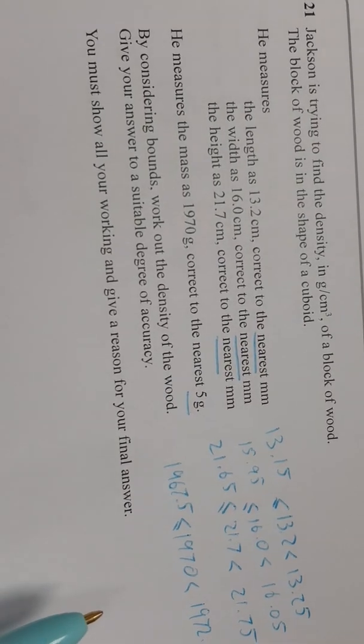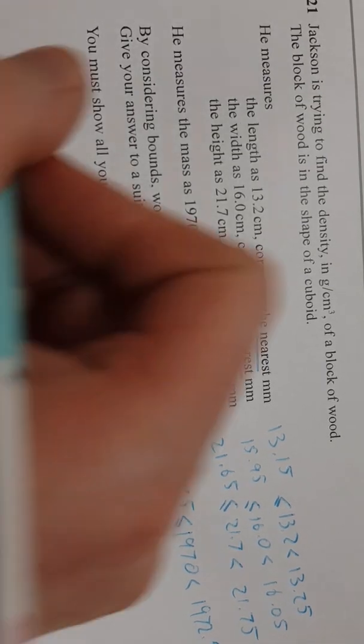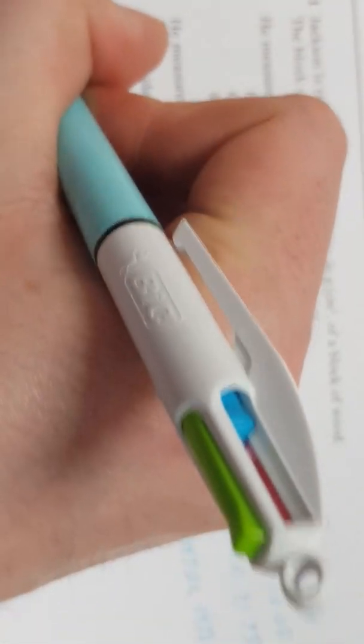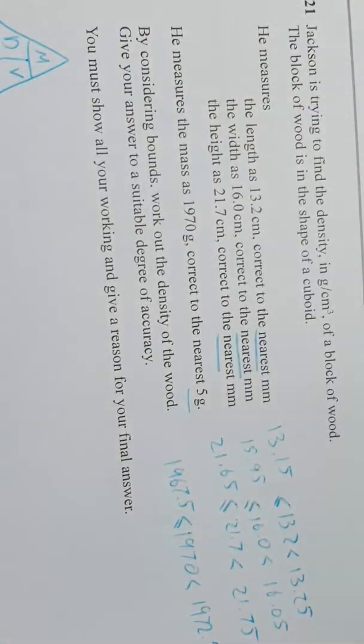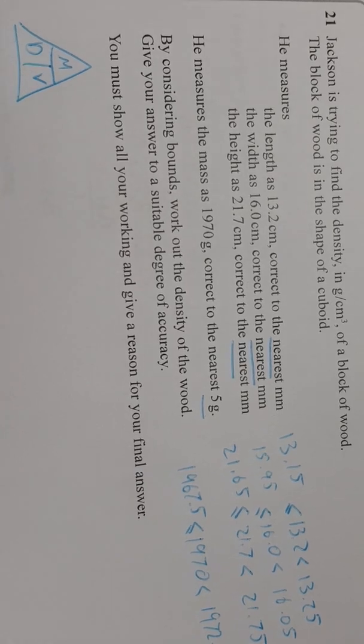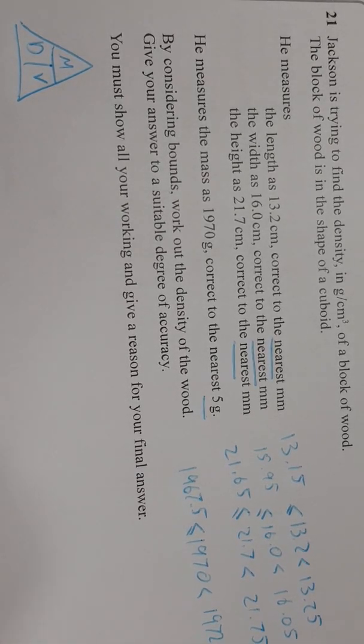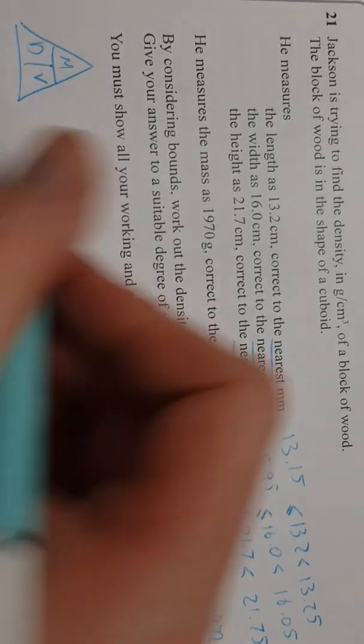Now it says, by considering bounds, work out the density of the wood, give your answer to a suitable degree of accuracy. Now, just a quick reminder: density, mass, volume. So we want to find the density, you've got to do the mass divided by volume. Now, I've got to think about having the maximum density and the minimum density.